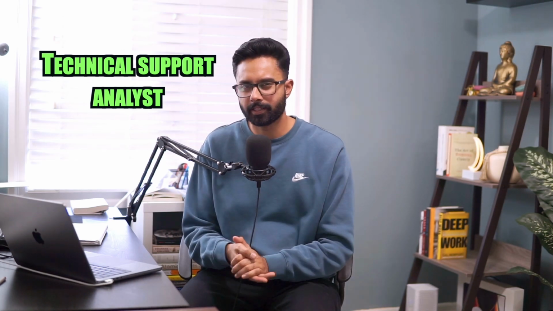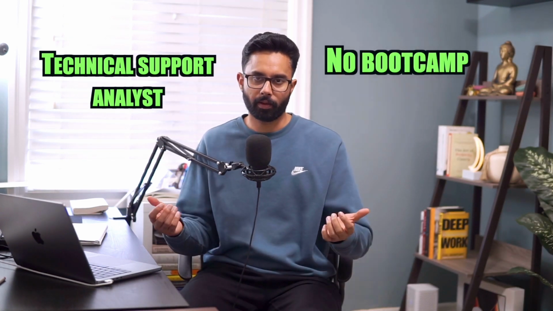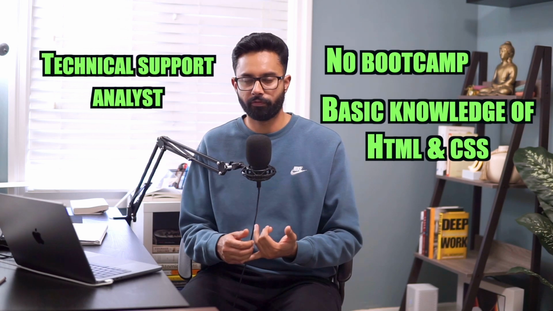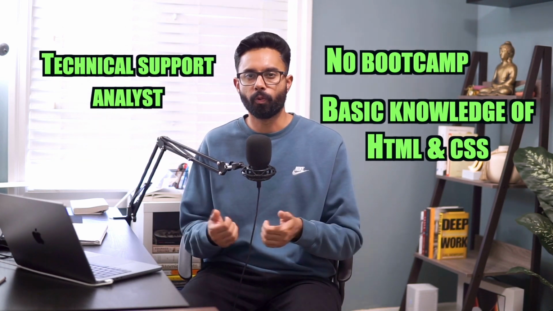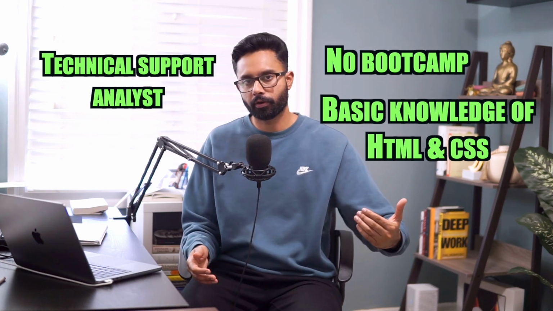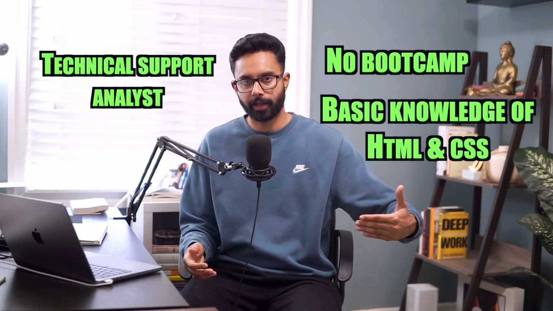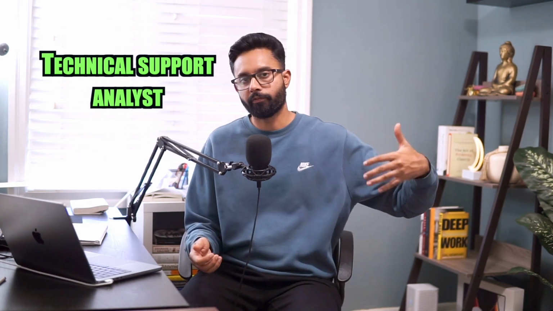Now, how to get these jobs? The good thing about these jobs is you don't need to do any boot camp. It is good to have some knowledge of HTML and CSS, but I don't think you would be required to do any coding in those roles. So if you don't like coding, you can start your career as a tech analyst, and then if you like it, you can start learning coding on the side and apply for different jobs.